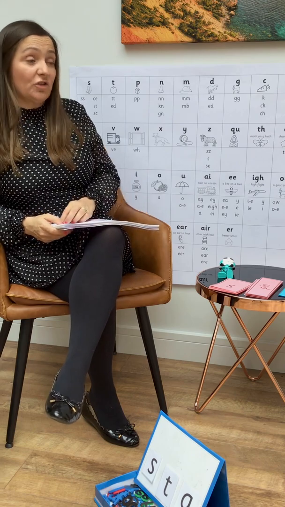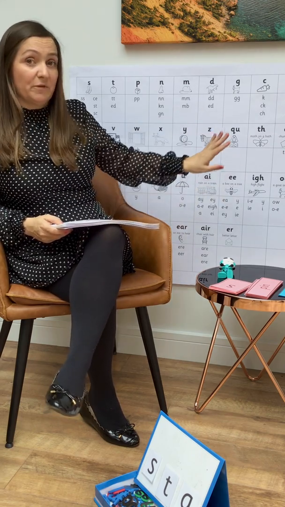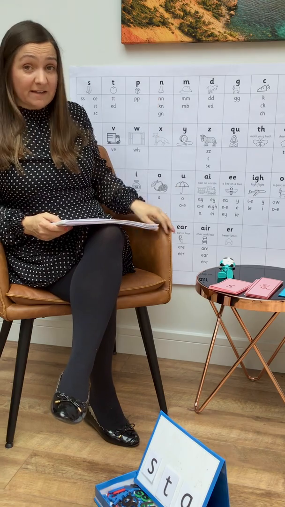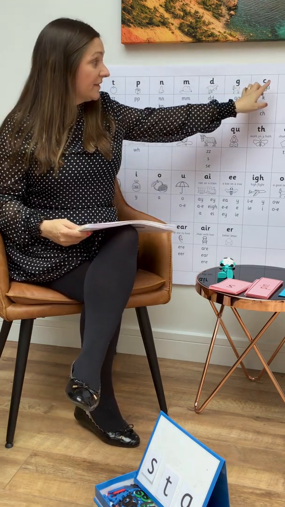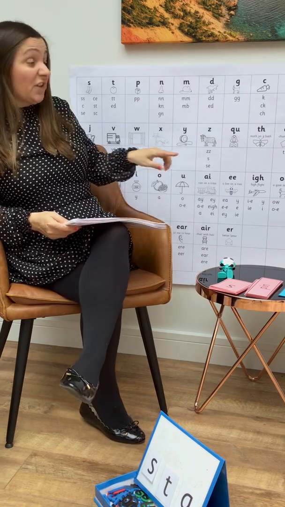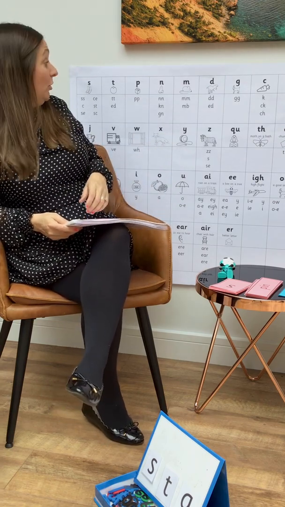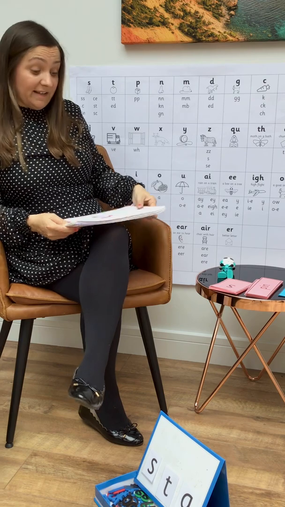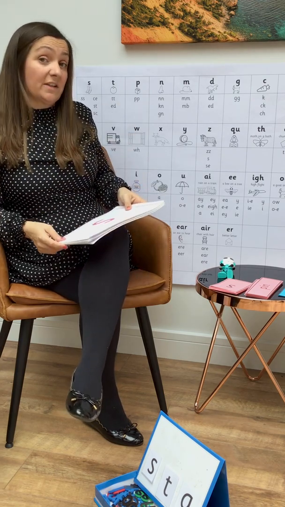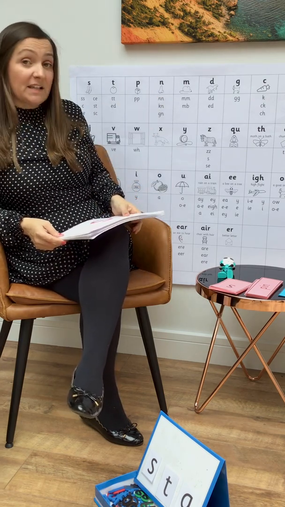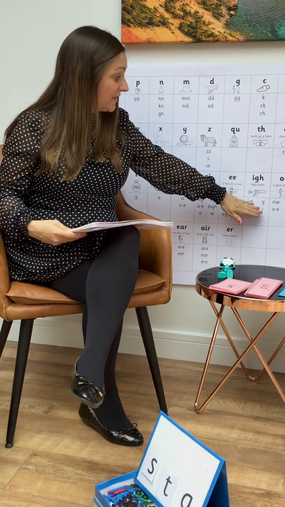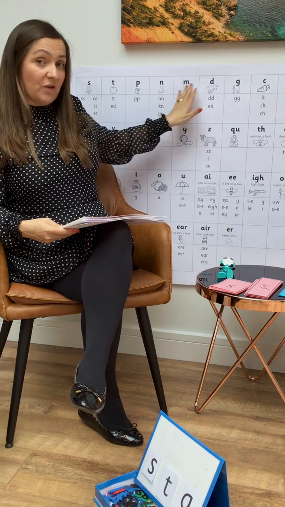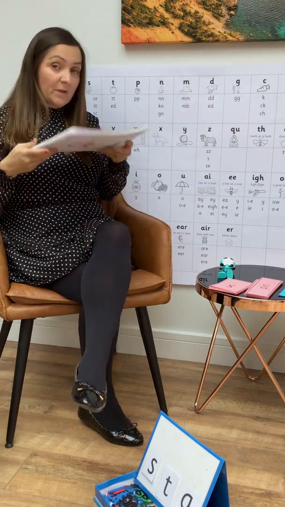We're not expecting children at Phase 2 to know all of these different representations. That builds as they move through our phonics programme. But they will know lots of the top ones, and they may come across some of the others, maybe in their name, or maybe through the double letters and the digraphs that are taught at the end of Phase 2. So we will be sending one of these home for you, but please don't worry if your child doesn't know all of the smaller ones. Please concentrate on these ones across the top.